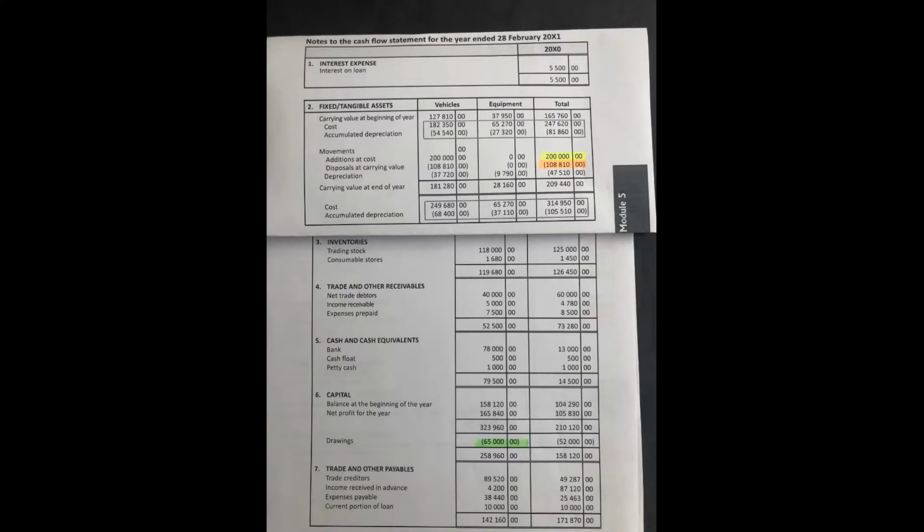You'll see additions at cost. The total there was 200,000. So that is the amount that we're going to add there under the purchase of non-current assets. That is what we paid for the non-current assets that we bought, the fixed assets. And we write that in brackets. We're going to deduct that because it was an outflow of cash. It's money that we paid for fixed assets that we bought.